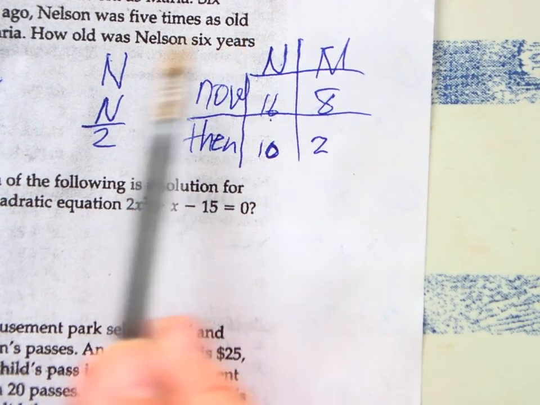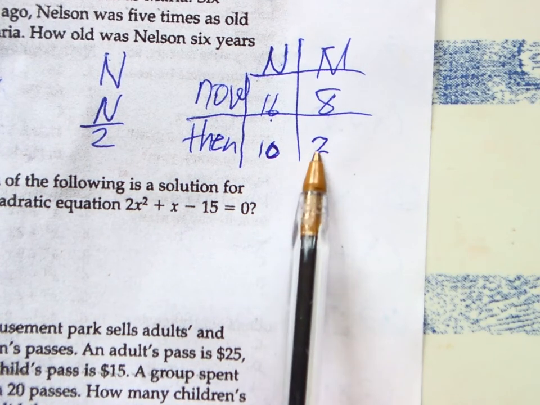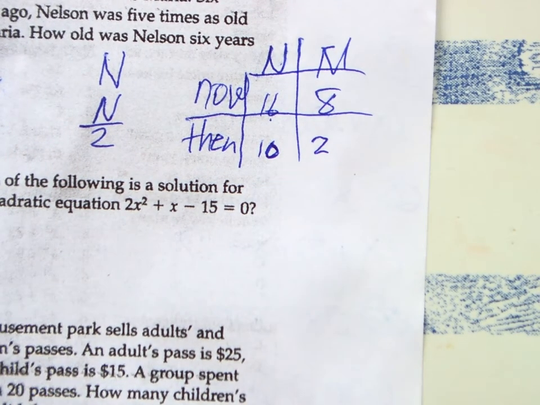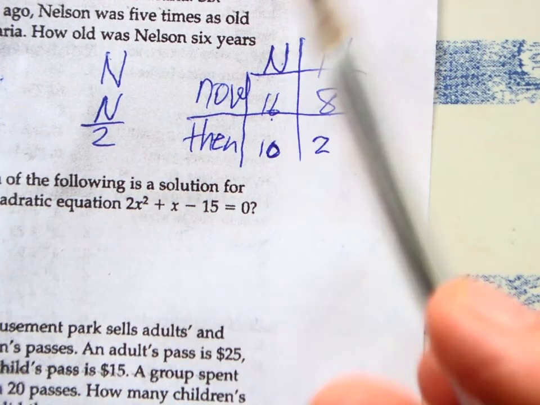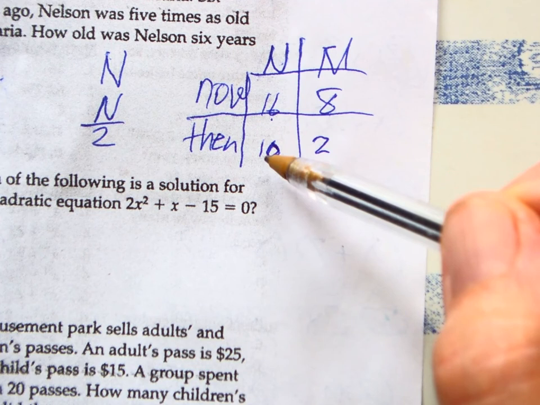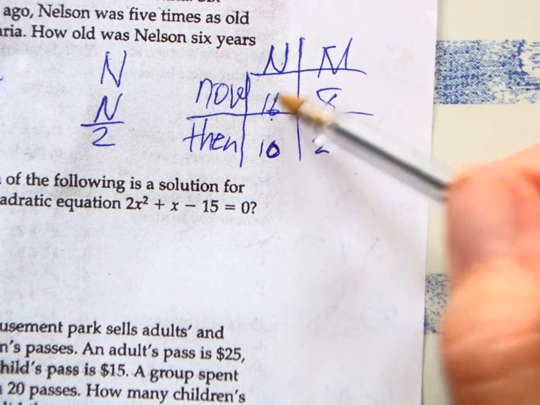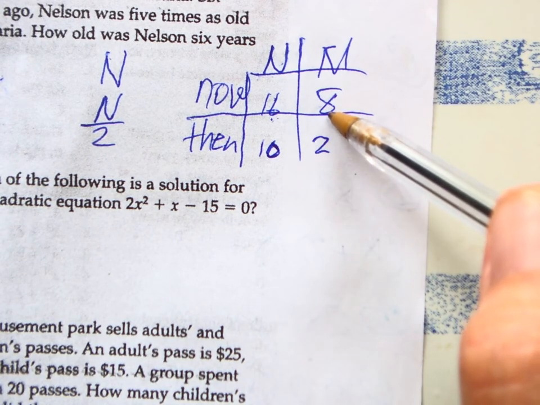Nelson was 5 times as old as Maria. Is that 5 times? 5 times 2 is 10? Yes, 10 worked. Now, why couldn't I use 5? I explained it, but I'll show you. If he was 5 six years ago, he'd be 11 now. And 11 is twice what? Half of 11 is 5.5. I don't think we want halves. That's not going to work.